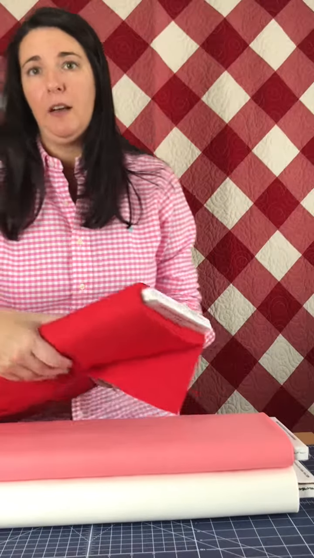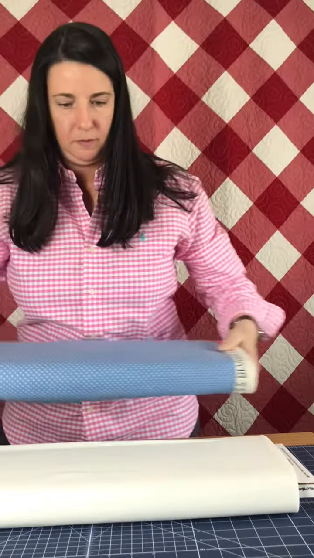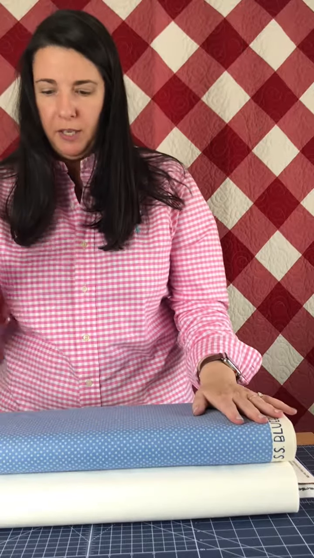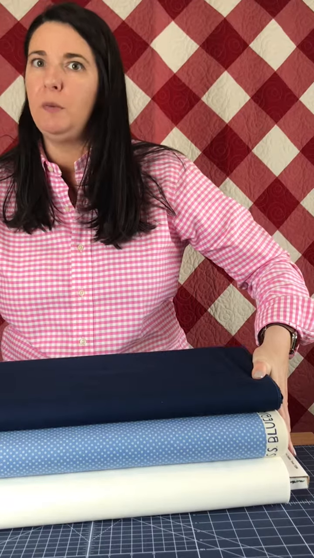We can also mix it up with a print. We can add a blender print to the mix. We haven't dived into woven territory yet, we're still in blender territory. So even though this has a little bit of print to it, it still reads blue, this lighter blue. So when I put a navy with it, I'm still going to have a dark, a light, and this in between where I'm still going to have that gingham effect. It's just a different way to get there.